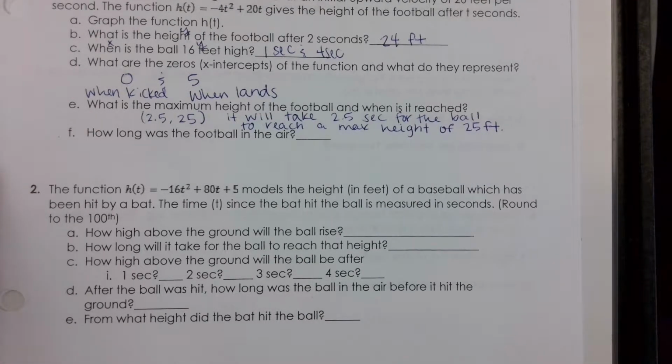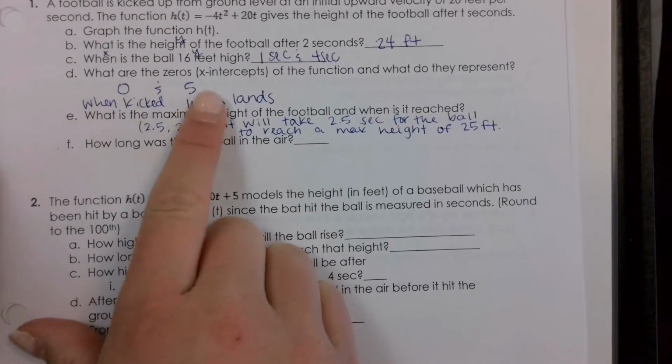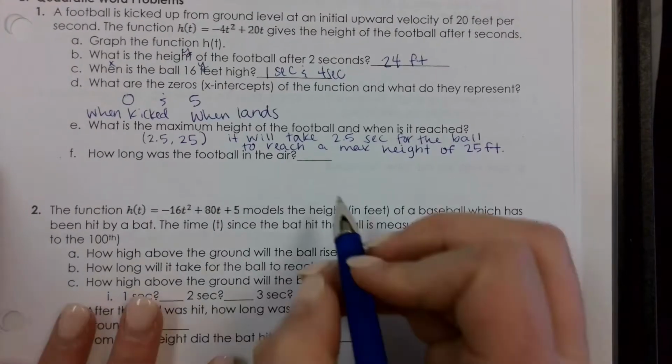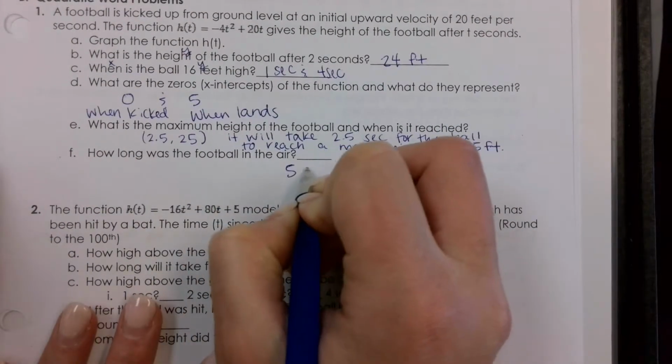Okay? Questions on anything? So we're still okay? Alright, so the last part there, how long was the football in the air? How did you figure that out? You get your zeros and subtract them, right? So if we kicked the ball at 0 and it landed at 5, how long was it in the air? 5 seconds. Is that okay? Any questions at all?